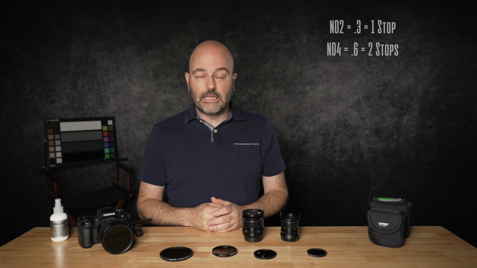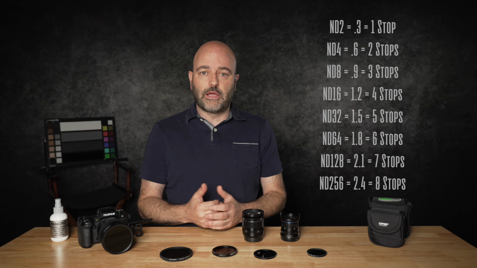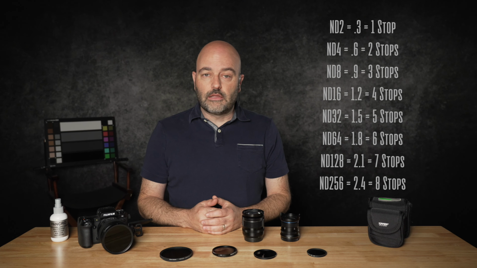But at least now you can understand, and let's just take a look at this up on the screen, that an ND2 is the same thing as a 0.3, which equals 1 stop. An ND4 is the same thing as a 0.6, which equals 2 stops. And you can see here the math going all the way up to 8 stops of ND for each of those labels. All right, there you have it. Hopefully that helps a little bit when you are choosing ND filters.